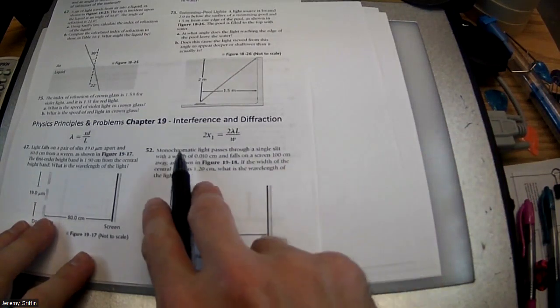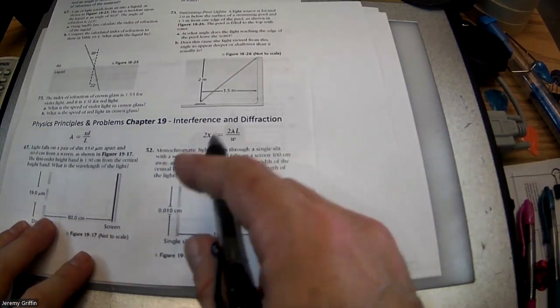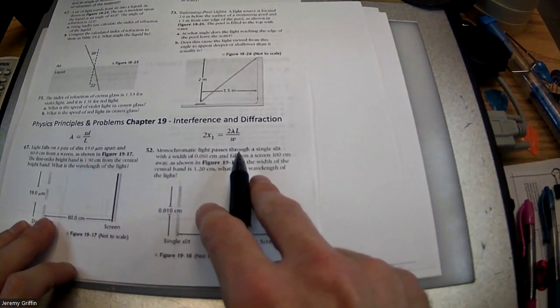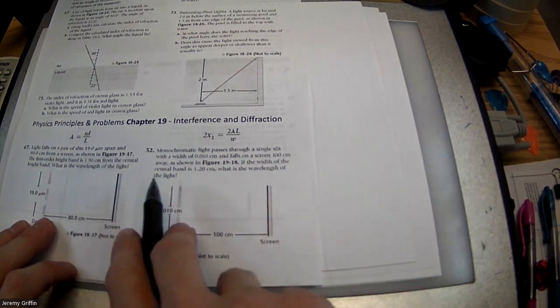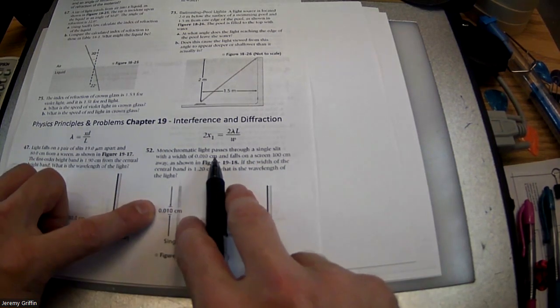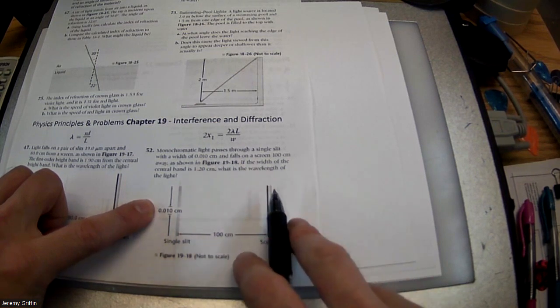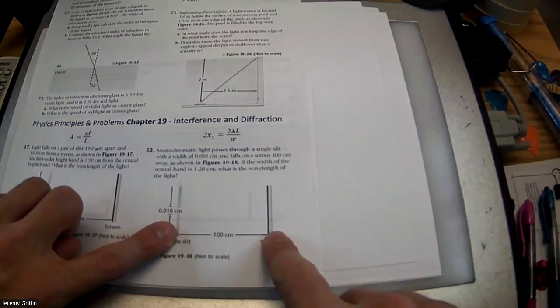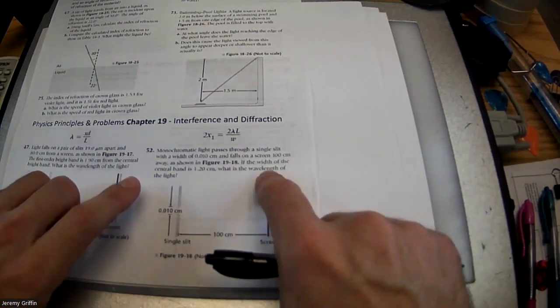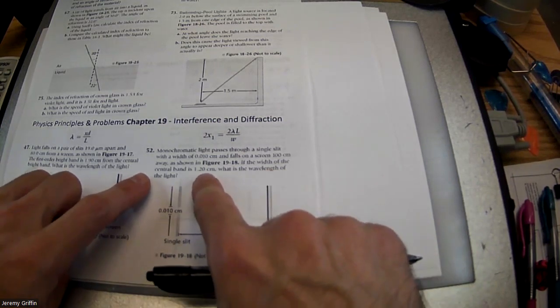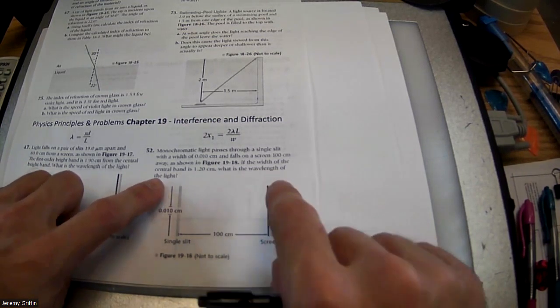Monochromatic, so mono, one, chromatic, like color. One color of light passes through a single slit with this particular width, 0.01 centimeters, and falls on a screen 100 centimeters away. We also call that 1 meter. If the width of the central band is 1.20 meters, what is the wavelength of the light?